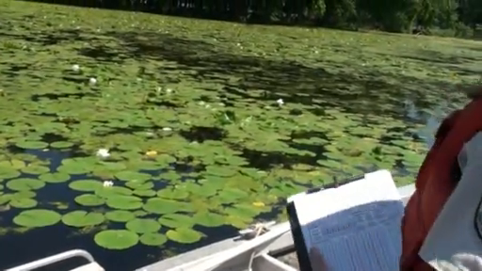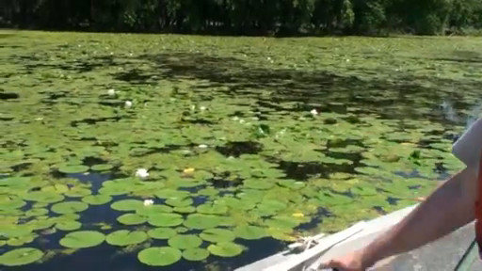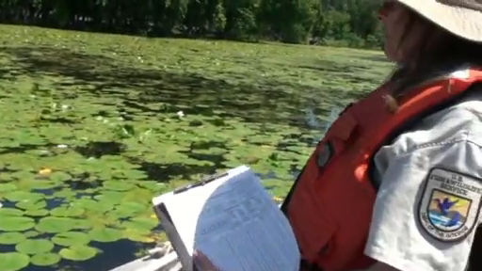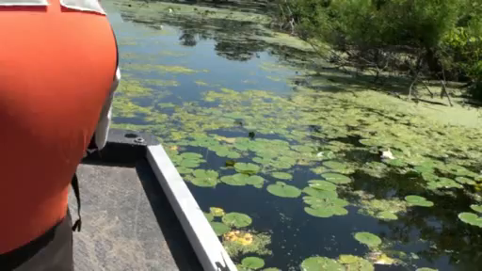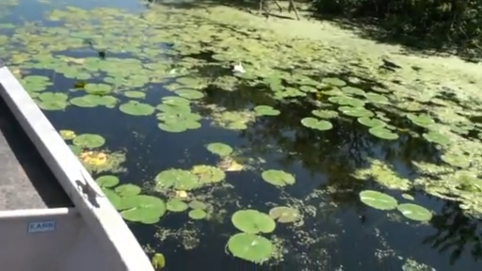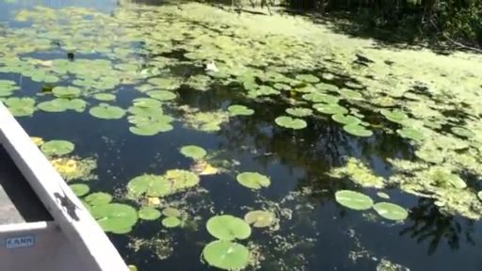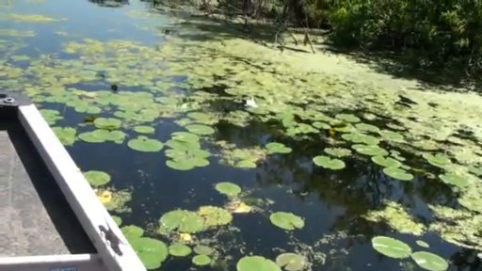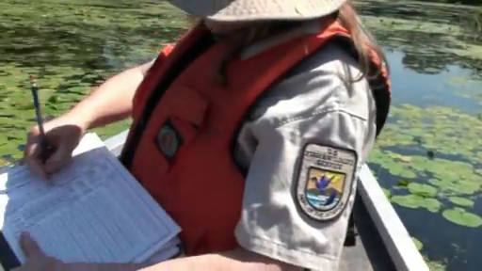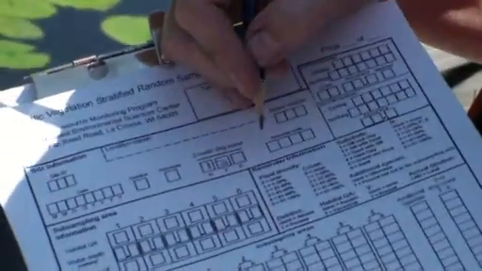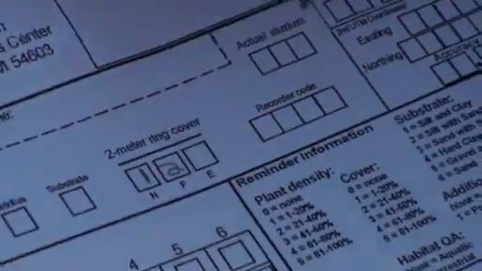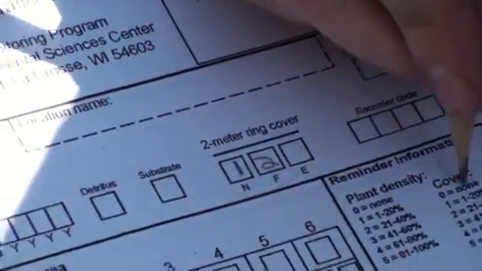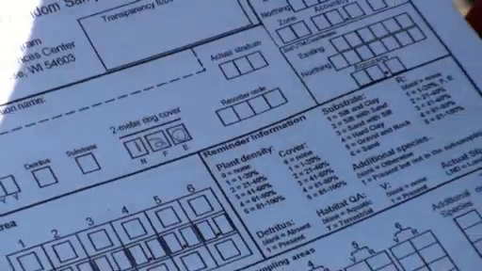And again, we come up with a percent cover in that 2-meter ring. And we're going to say it's between 20 to 40, or it's 21 to 40. So that's a 2. Now E is for emergent. And we don't have any emergence out here, so that would get a 0, because under cover 0 means none.